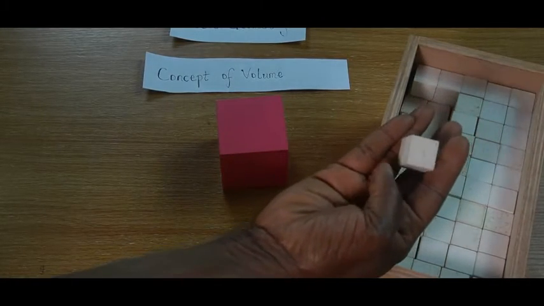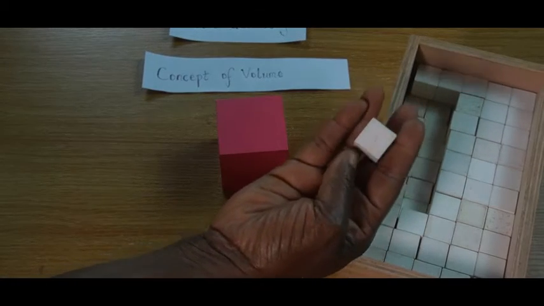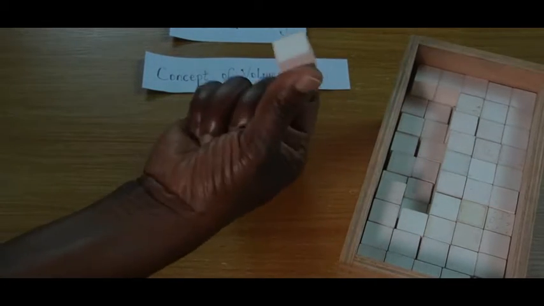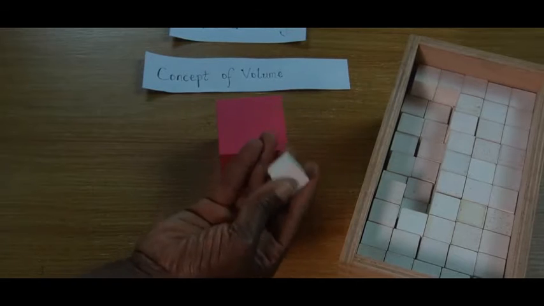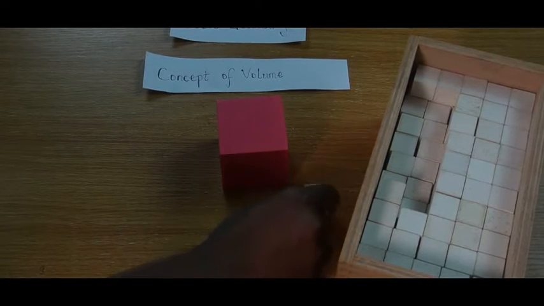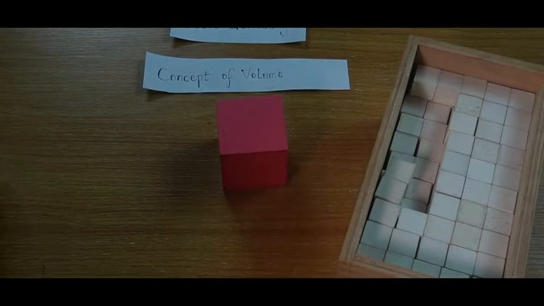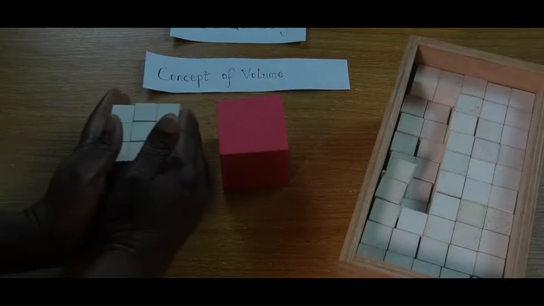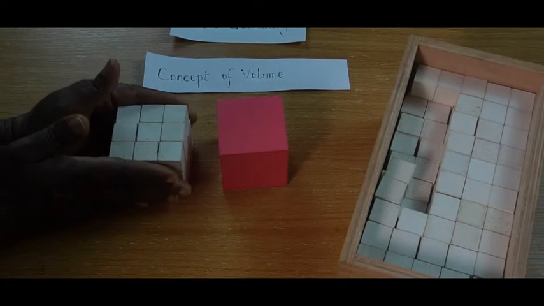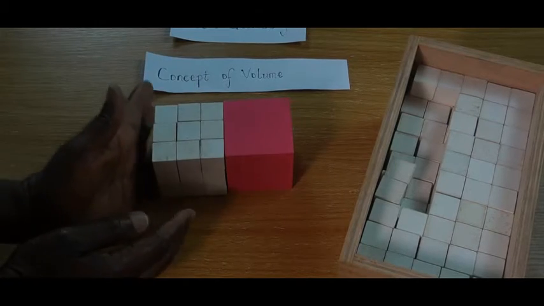This is a 2 centimeter cube, but I will take it as a unit of measure, so it will be like a 1 centimeter cube. So I use this to make another cube that is just the same size as this cube.